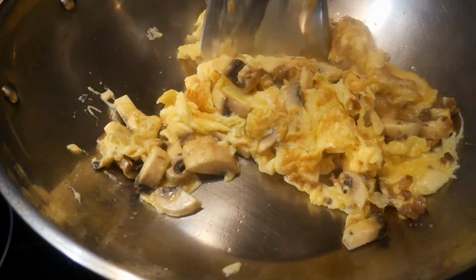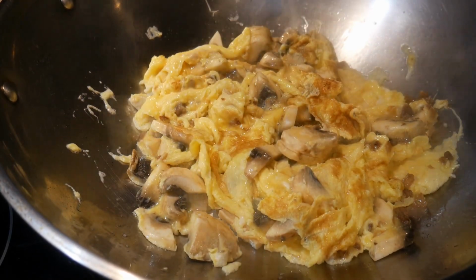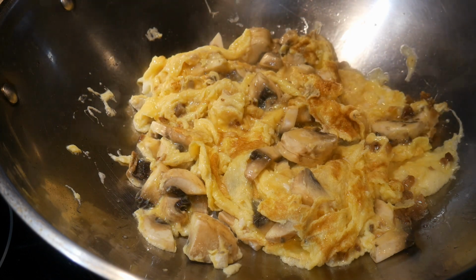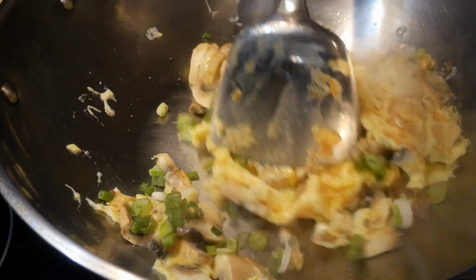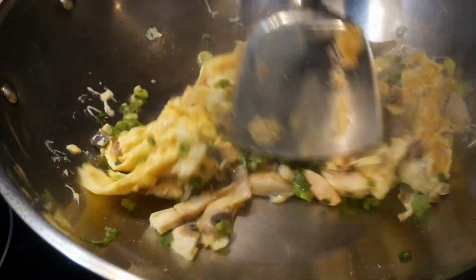However, what's different here when comparing to preparing an omelet is that I will fold it over and over again without scrambling it. I found some scallion in the refrigerator. The next step is to add the scallion and then fold the egg over the scallions as well.